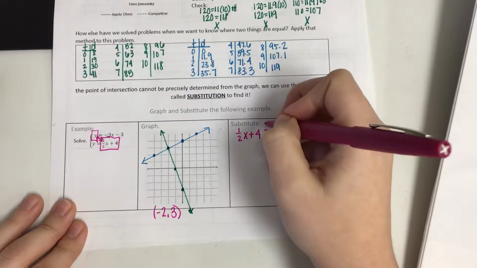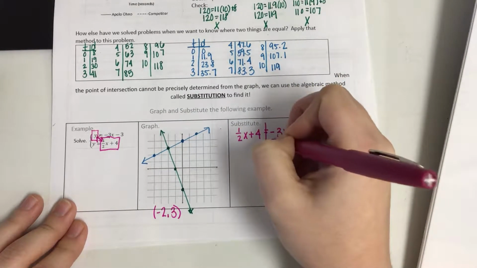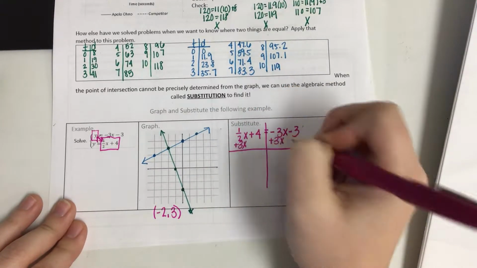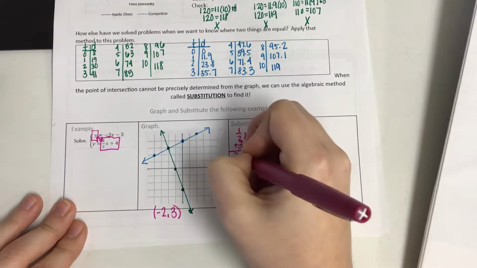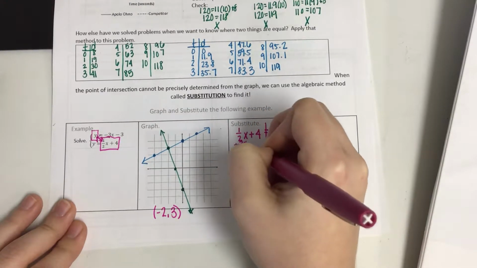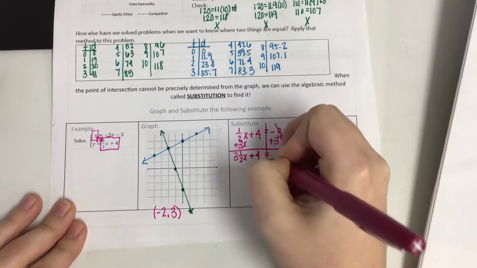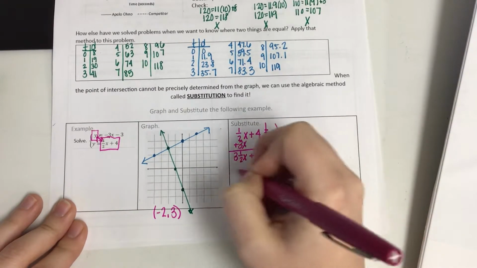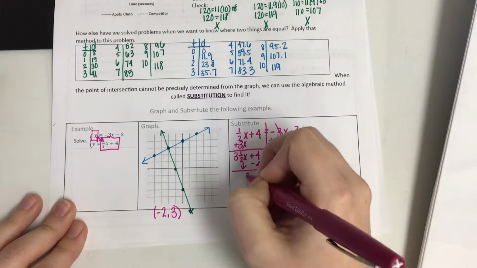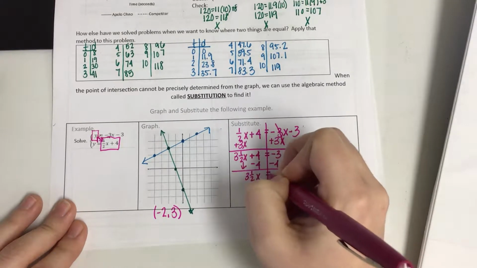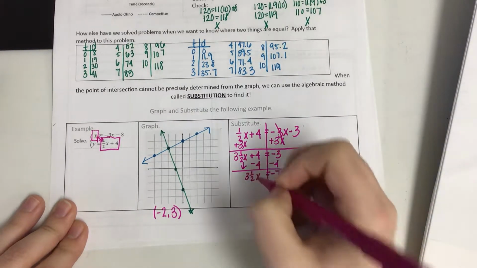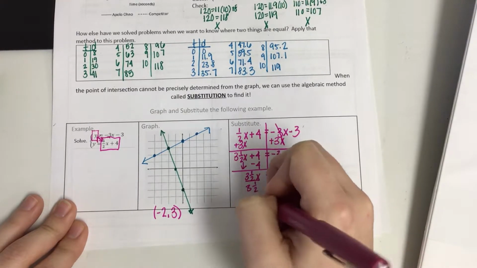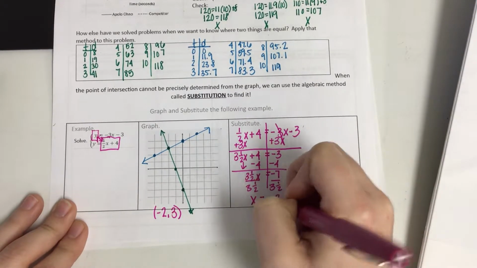Now we know how to solve this equation. We're going to get our x's on the same side by adding 3x to both sides. So we're going to get 3 and 1/2 x plus 4 equals -3. We'll subtract 4 on both sides to get 3 and 1/2 x equals -7. Then we divide by 3 1/2 to get x equals -2.